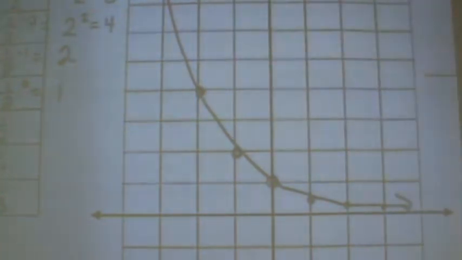Negative 2, 4. Negative 1, 2. 0, 1. And then we have to keep going down. Graph a smooth curve, and like we thought, it's going down. As x increases, y decreases.